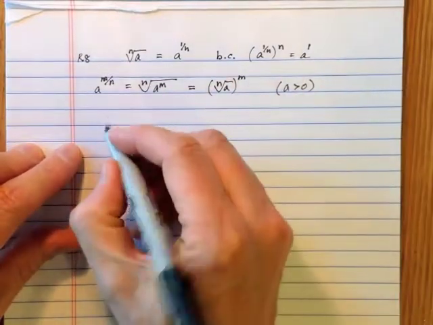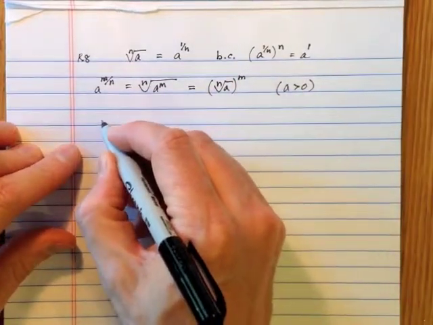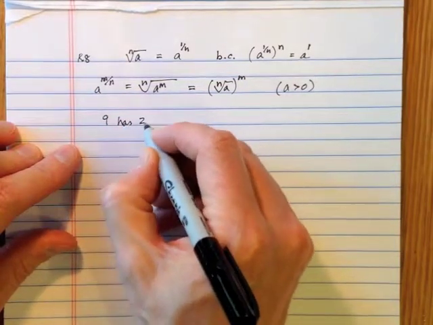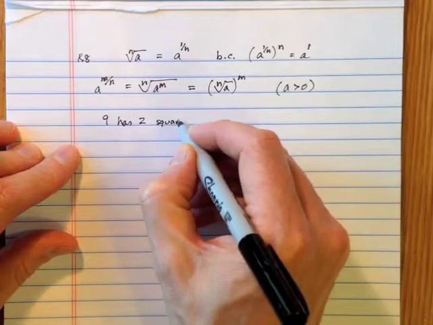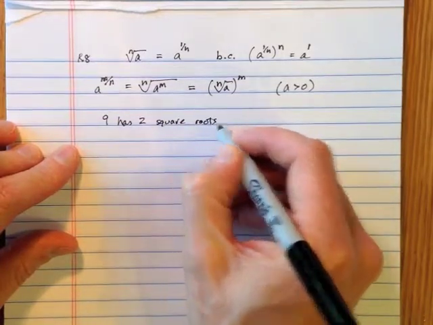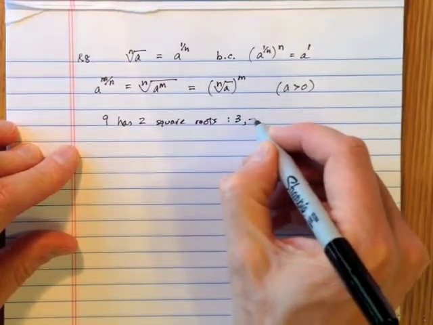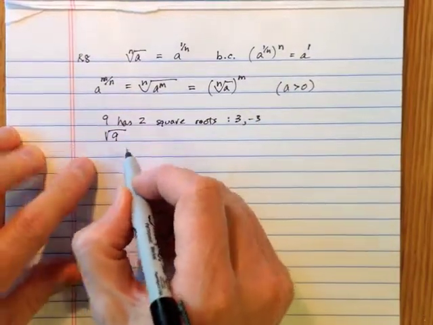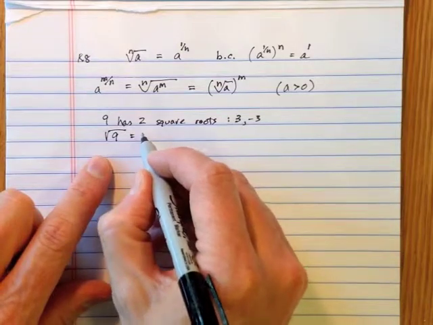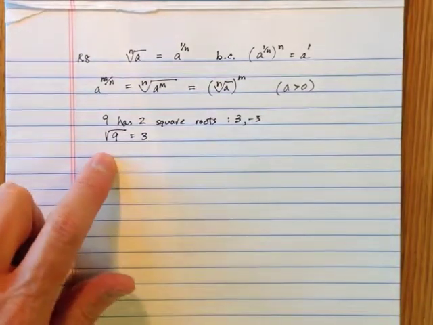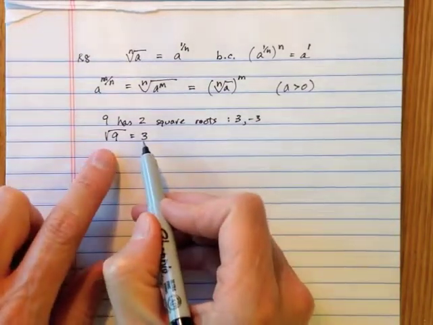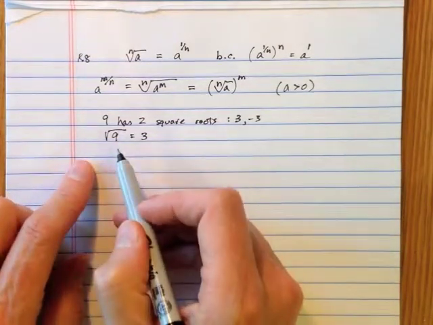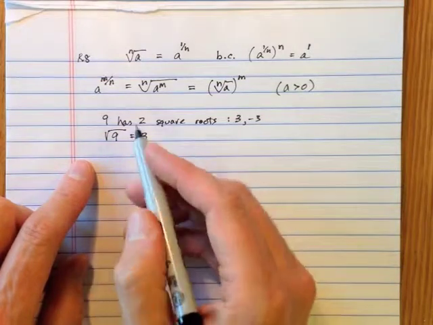That is, if I ask what is the square root of 9, 9 has two square roots, plus and minus 3. But this symbol, by definition, is taken to mean the positive root, the principal root. So the square root of 9 is 3, even though 9 has two square roots.